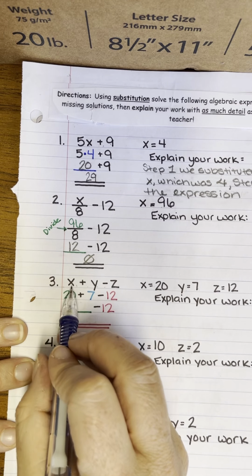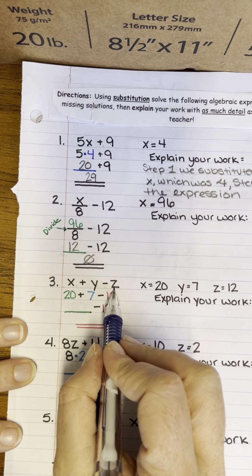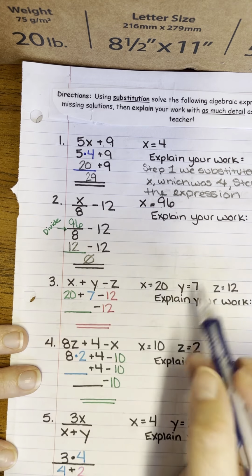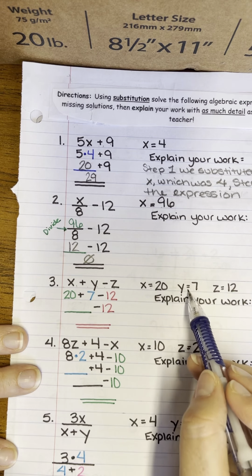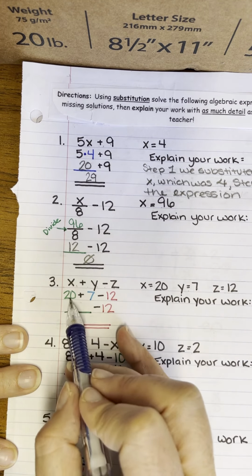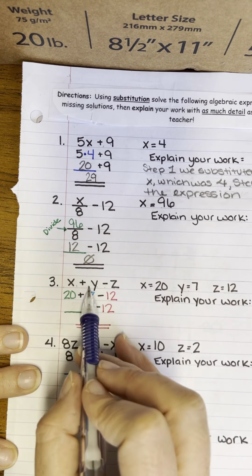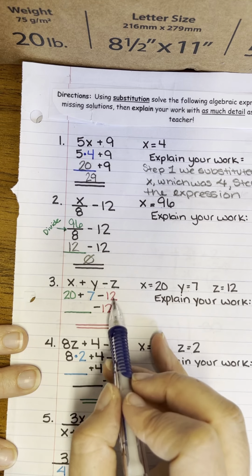Question number 3 says x plus y minus z. So we don't have any values already in there, so we have to substitute everything. Wherever I see an x, I'm going to put a 20. A y is equal to 7, and z is equal to 12. So x is 20, so there's my 20. Y is 7, so y is now 7. And z is 12, so now there's my 12.